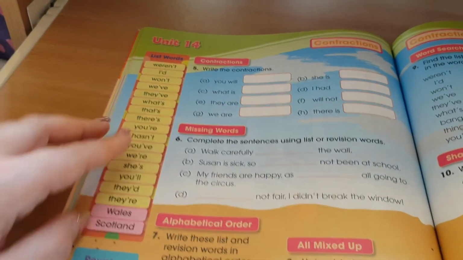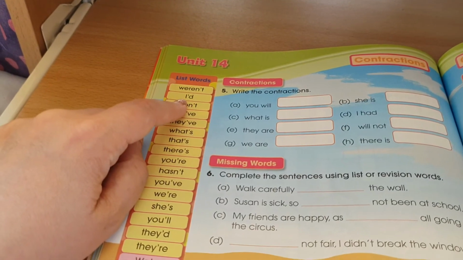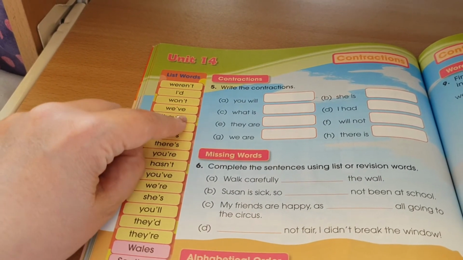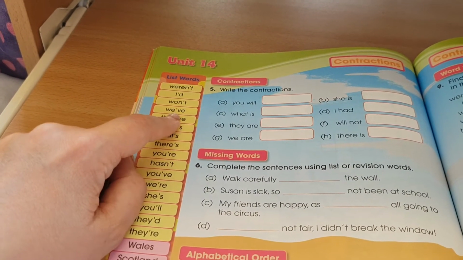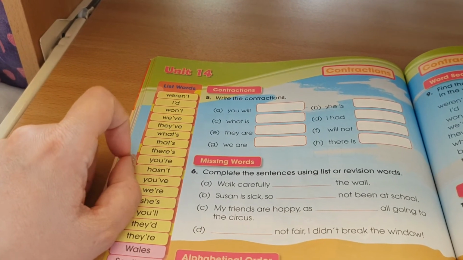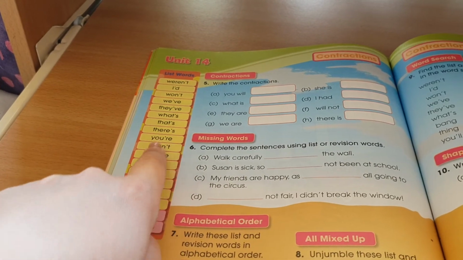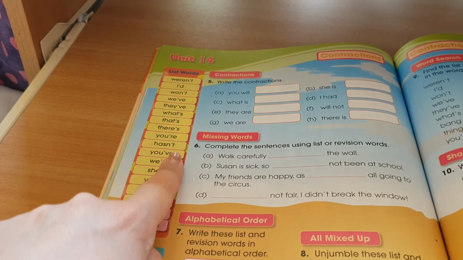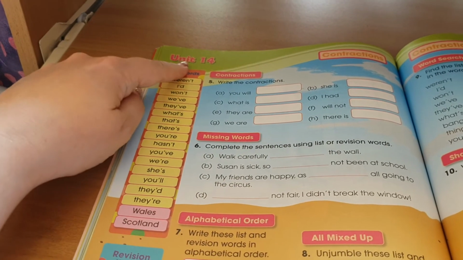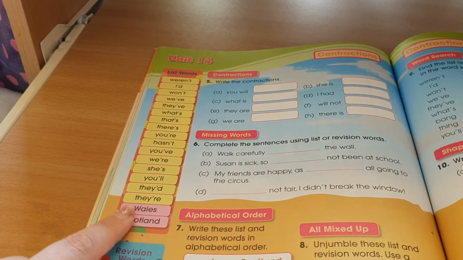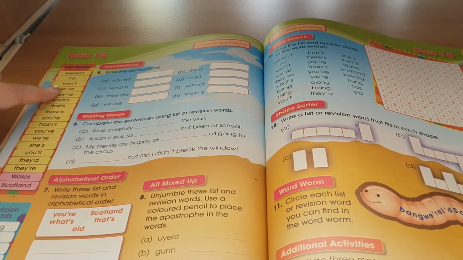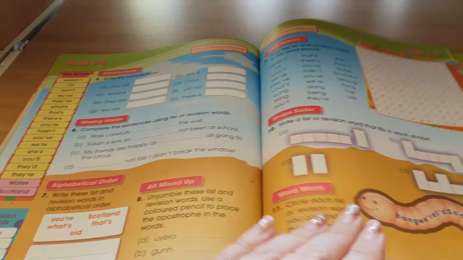Might be a good idea, because we use these ones quite a lot, rather than I'd, you could have I'll or I'm. Have a think. Nt is another one. We use this quite a lot. What nt words have not been used along there? So you're looking for contractions that haven't been used in your list.